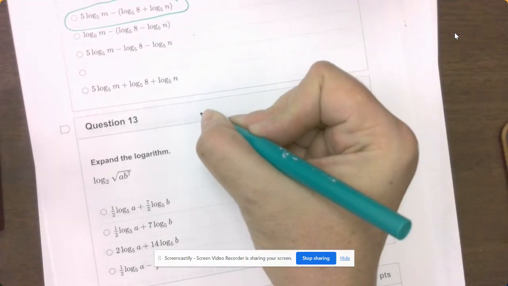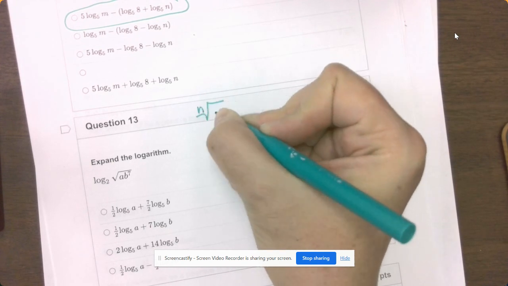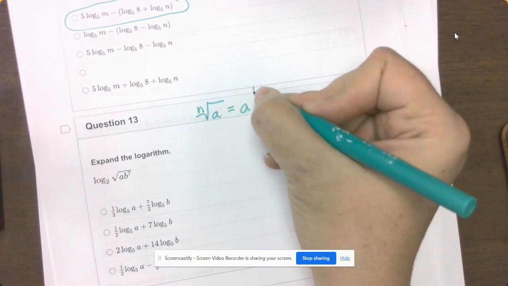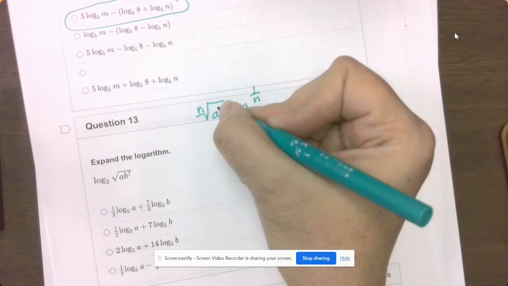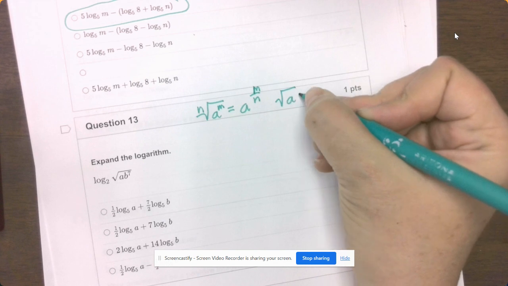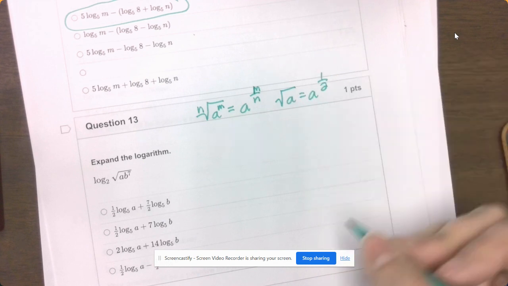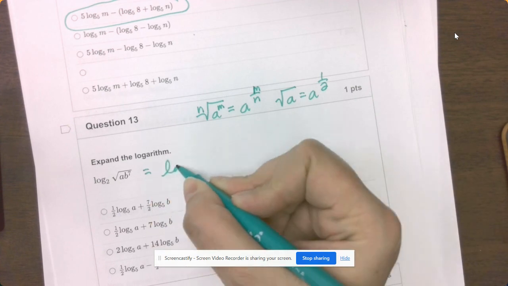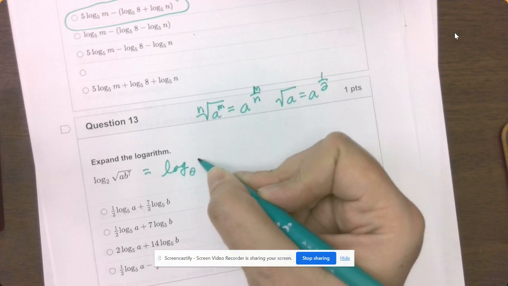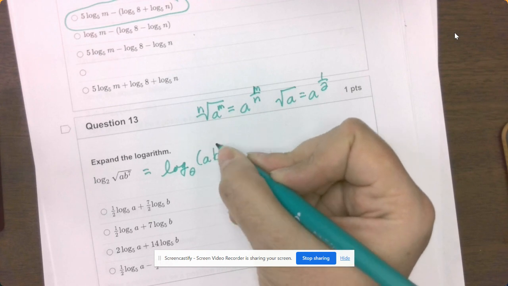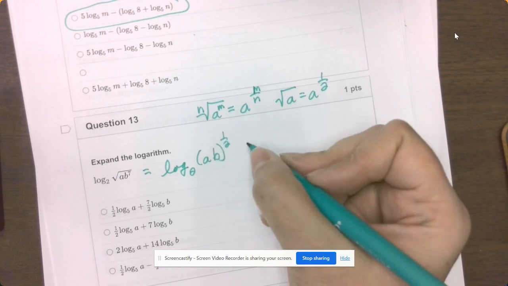Okay, so everybody remember, if I have the nth root, it's going to be equal to 1 over n. We can add an m in there, and then it would just be over m. But the square root of a is to the 1/2 power. So we can rewrite this one as log 2, and both of these are to the 1/2 power.